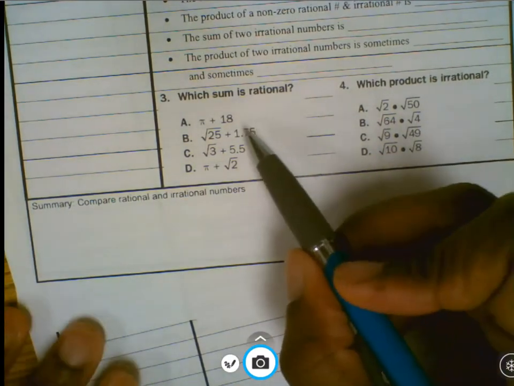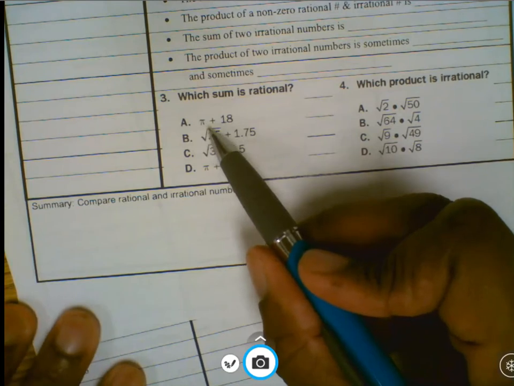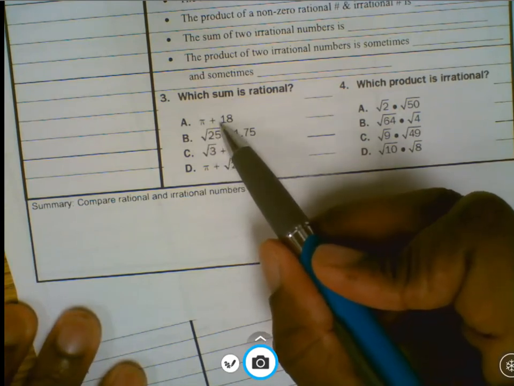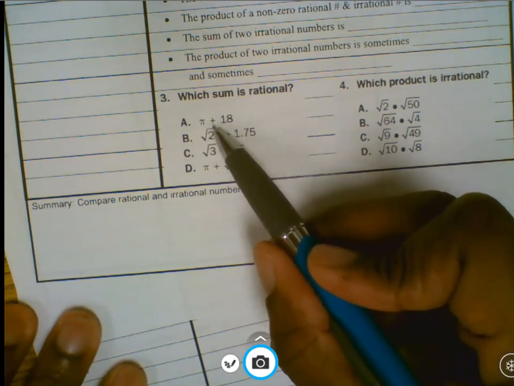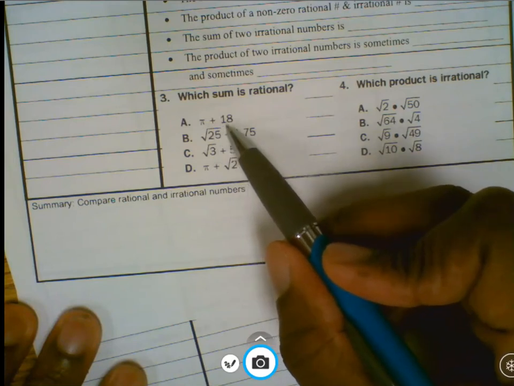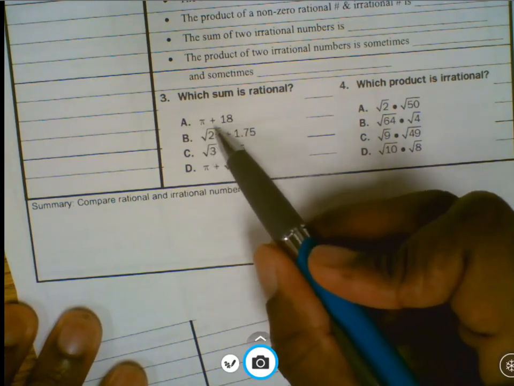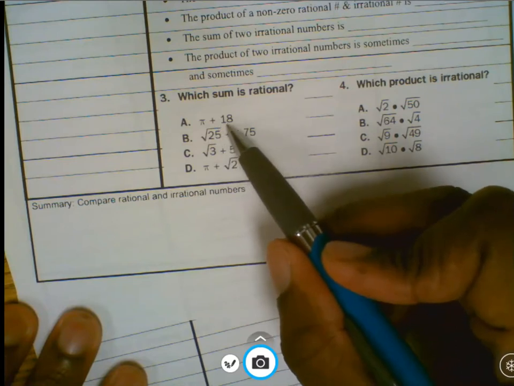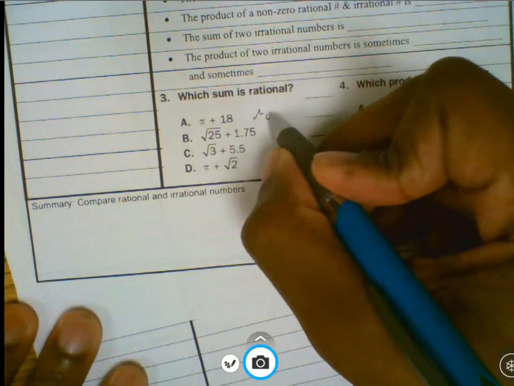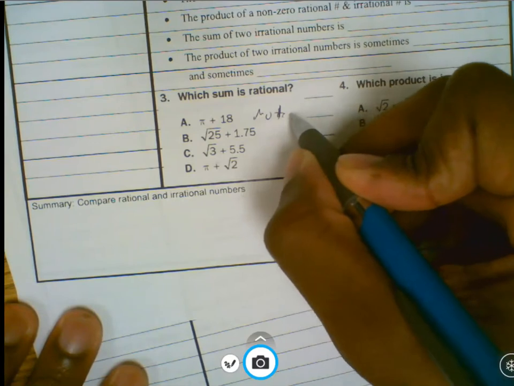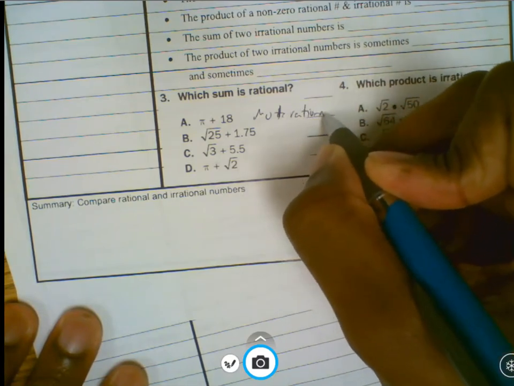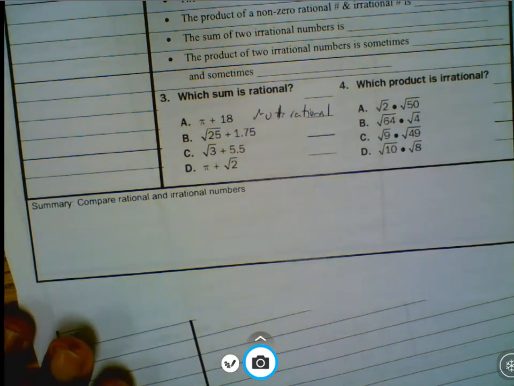So if I added the square root of pi plus 18, well, that sum is going to be basically pi plus 18. And if you plug it into your calculator, you still have pi in the answer. It's not going to go away. So that sum is not rational, because if you added that, you still have pi as part of your answer.